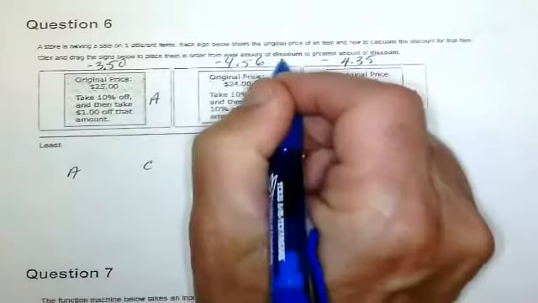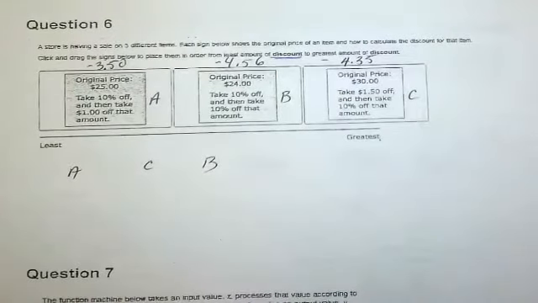A store is having a sale on 3 different items. Each sign below shows the original price of an item and how to calculate the discount. Click and drag the signs below to place them in order from least to greatest amount of discount. We want the amount of discount from the least amount to the greatest amount of discount.